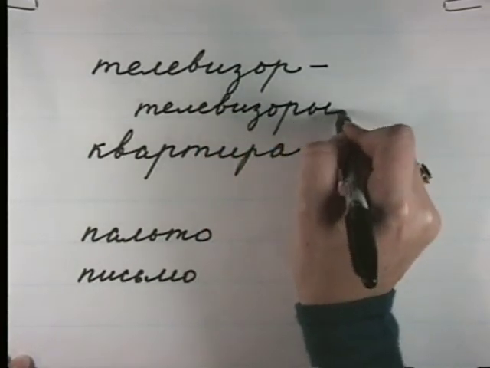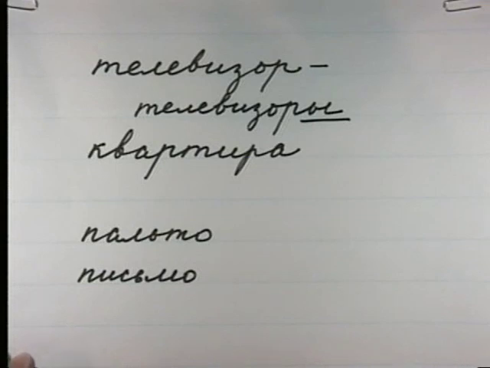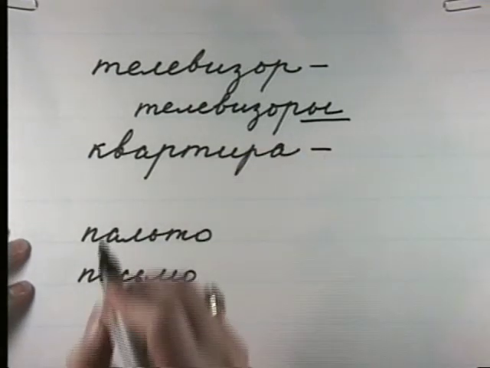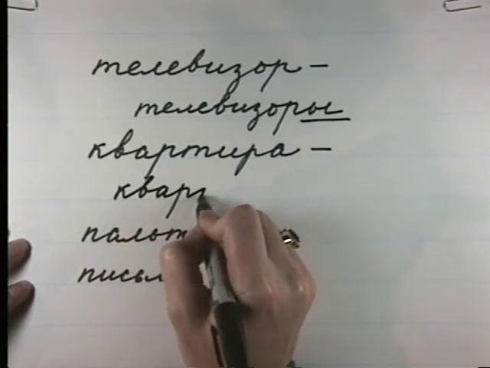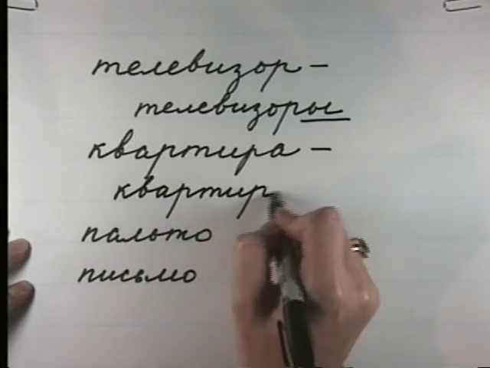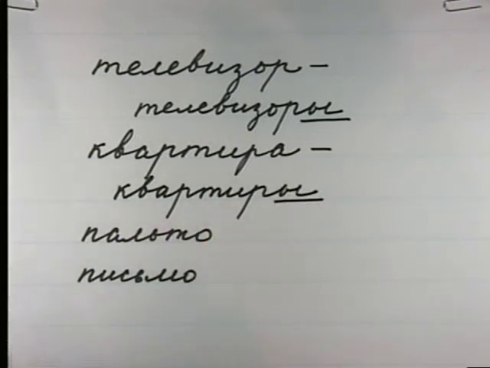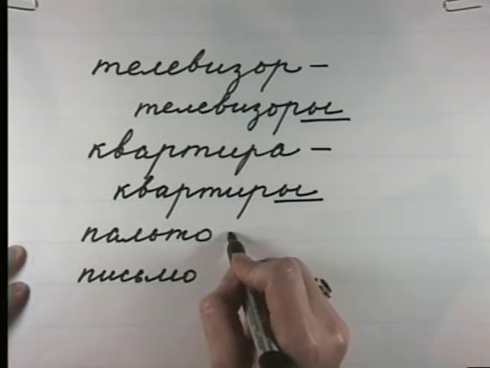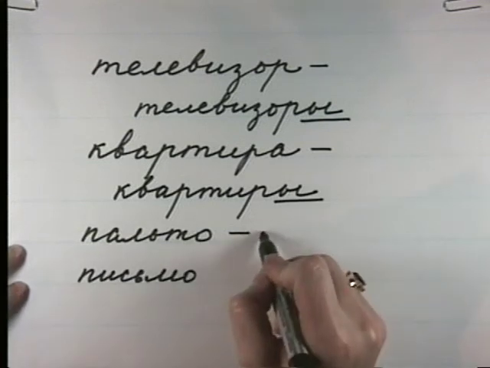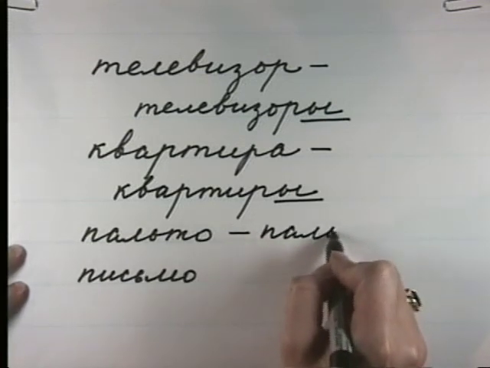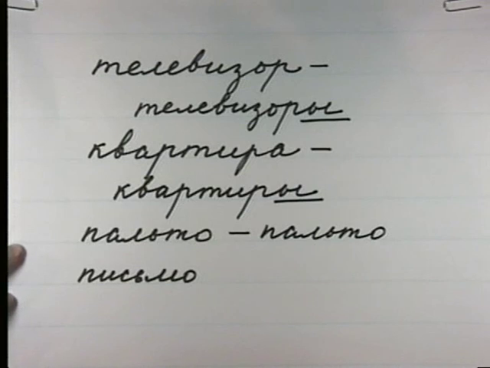Телевизоры. We just add the plural ending on it, the regular «ы» ending. Квартира. Квартиры. Again, we are simply using the basic ending «ы». Пальто. We have just talked about this word. Always remains пальто. It's a foreign word, it's a borrowed word, it doesn't change.